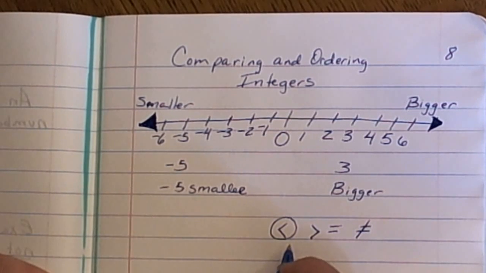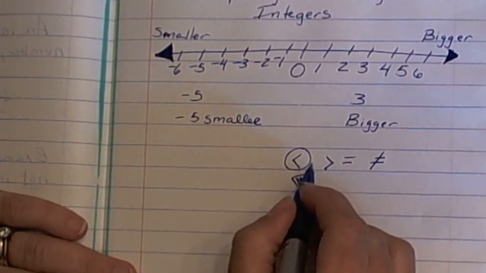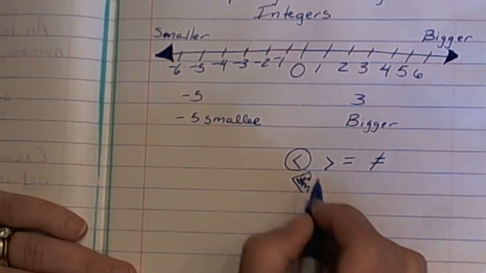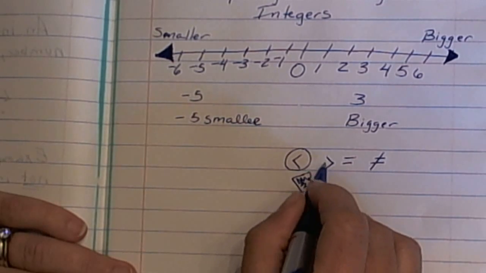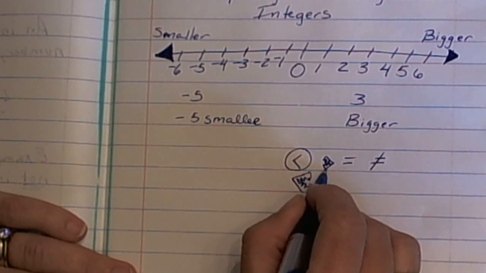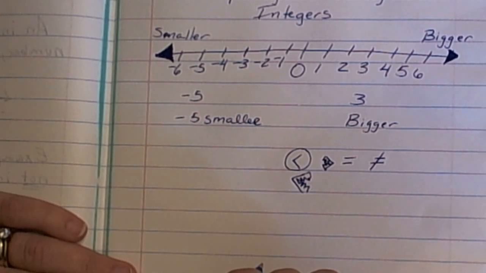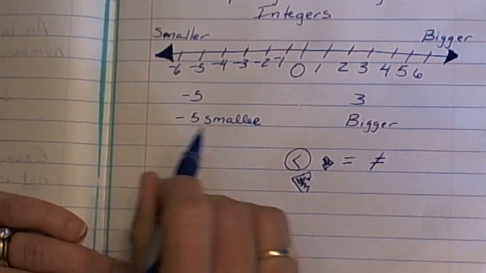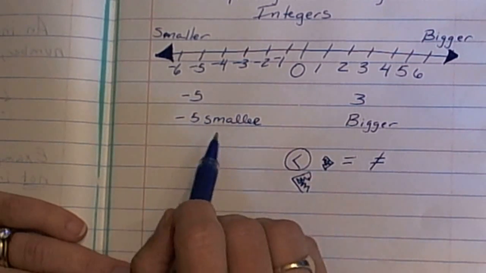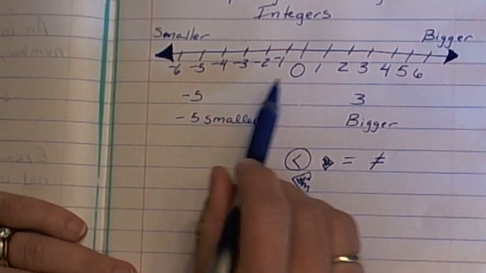Okay, so now what we need to do is we have to look at these signs, and we have to think, what do these signs mean? Now, when you were little kids, you could have had someone tell you that this one is the one that's got teeth in it and it's eating the bigger number. But that's fine if that's what helps you remember that. So you just have to look at those and you have to think, how are we going to compare them and how are we going to order them?